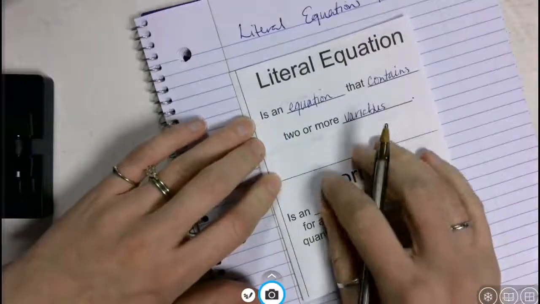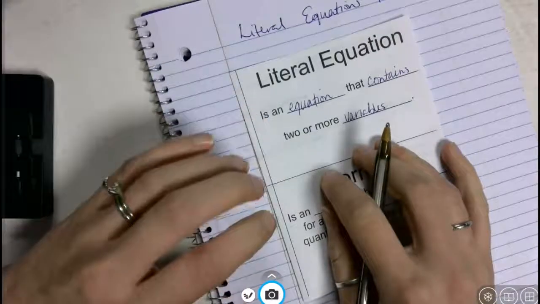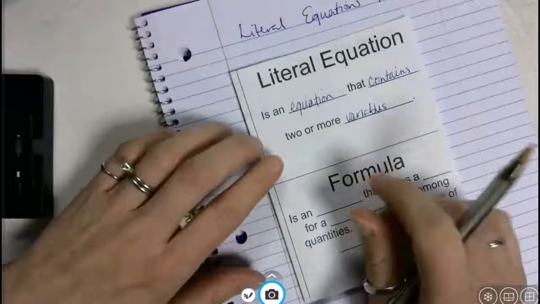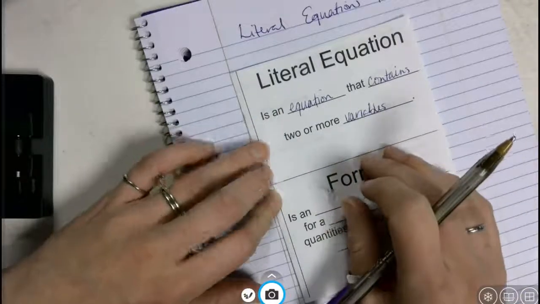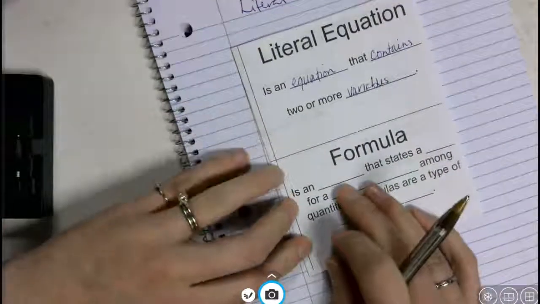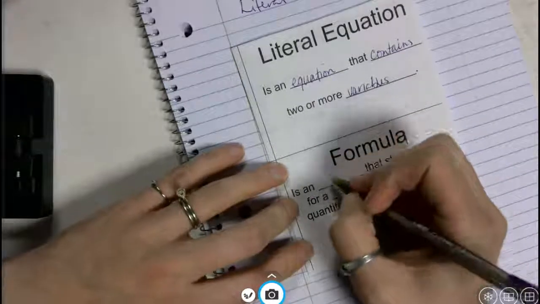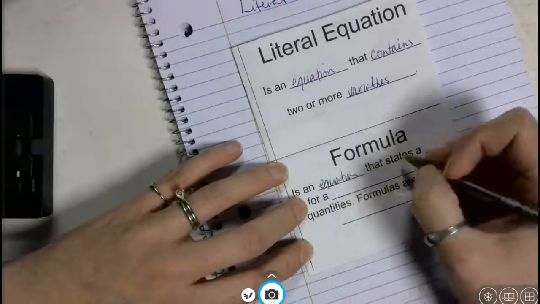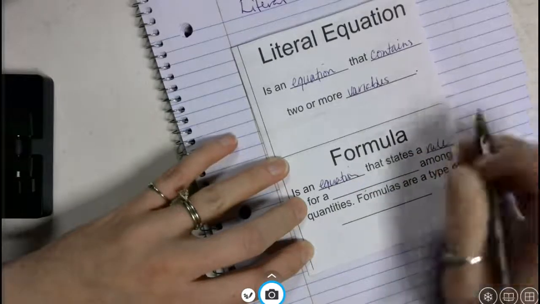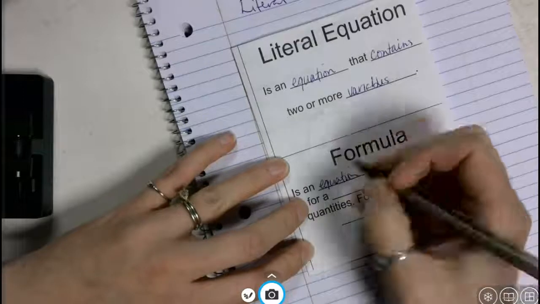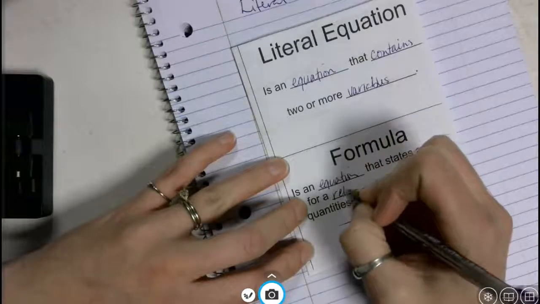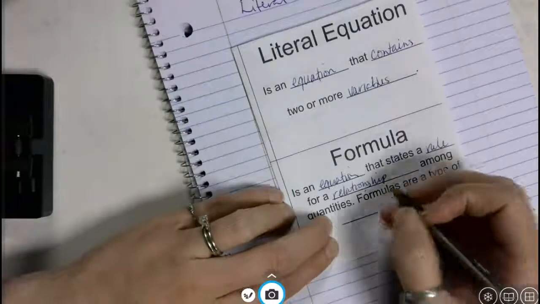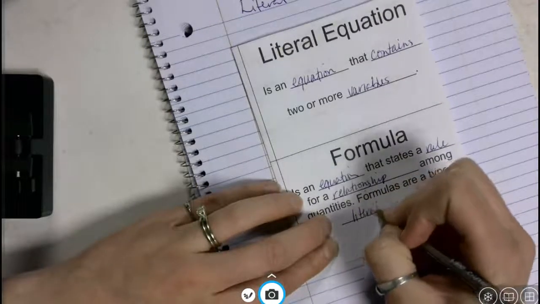So we've been looking at a lot of these equations, like y equals 2x plus 4, that's a literal equation because I've got at least two variables. We're going to look at some specifics here pretty soon. So then what is a formula? A formula is an equation, so again, we're dealing with equations, that states a rule. So these are things that are always true about a relationship. Okay, so formulas are just a certain type of literal equation.